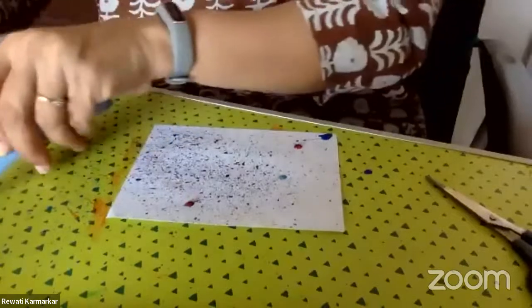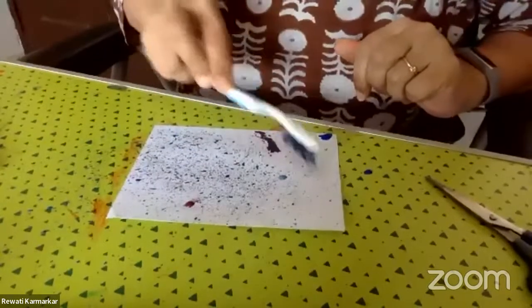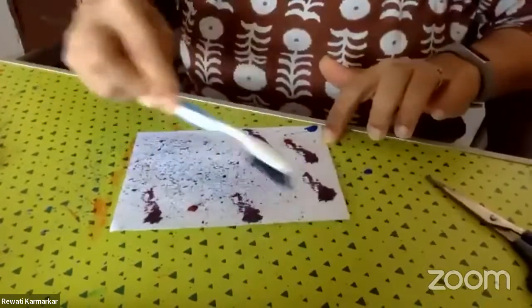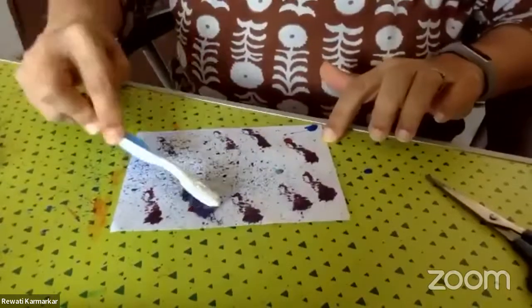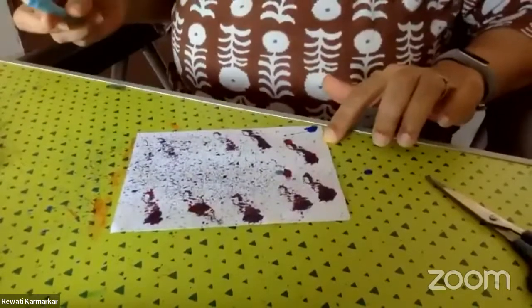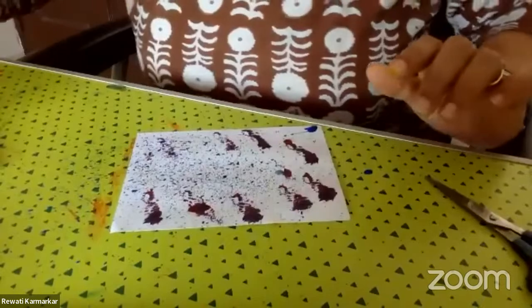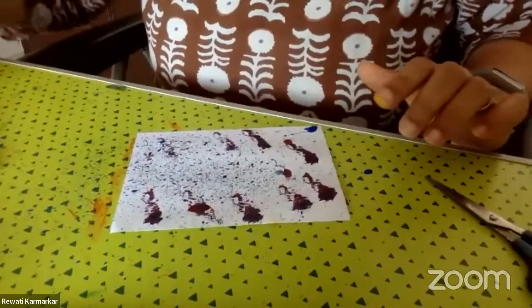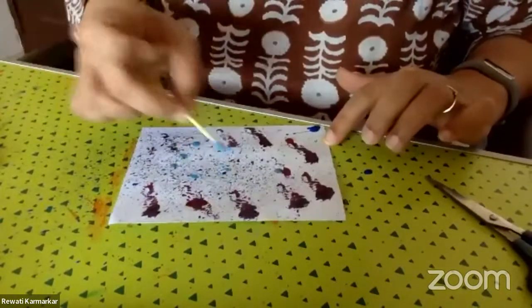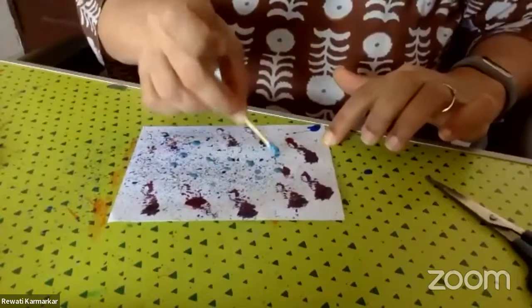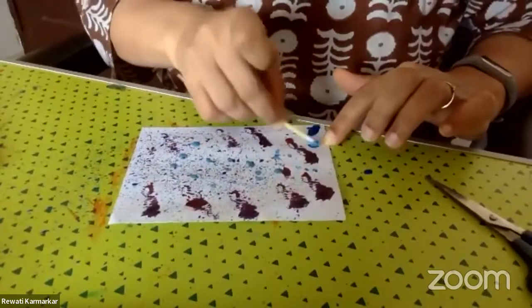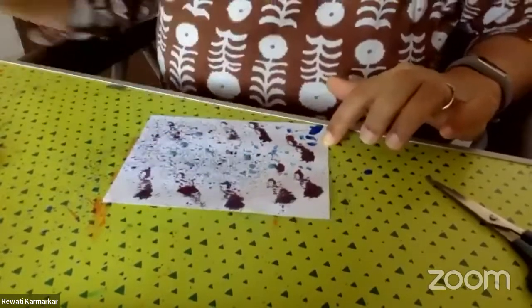And then, okay, maybe I want to also just use the brush like this. This is the beauty of this drawing, this artwork, that everything is fine. Everything will end up looking really pretty.